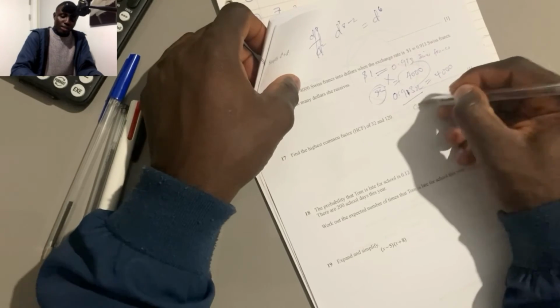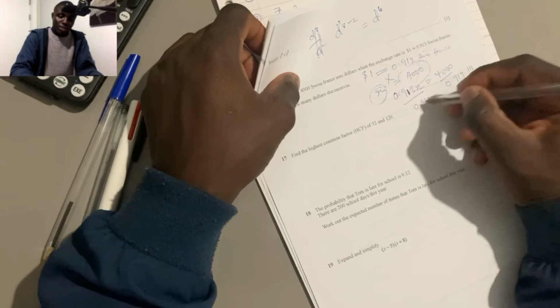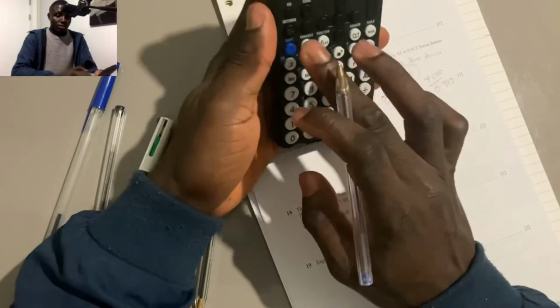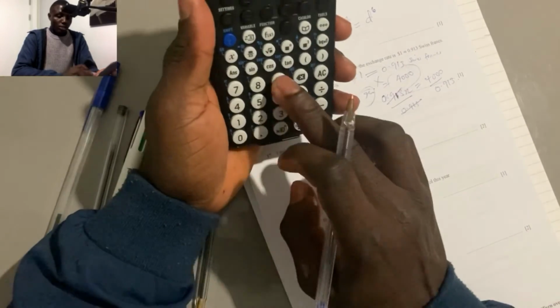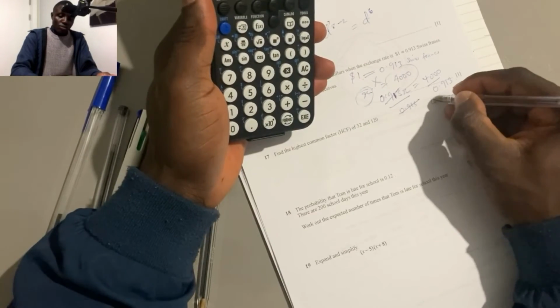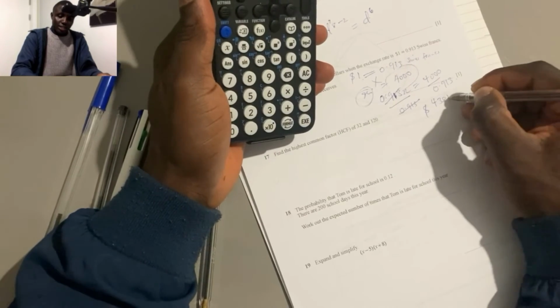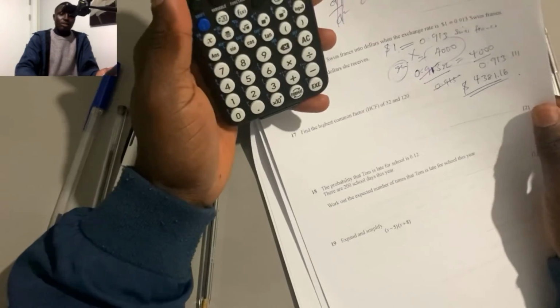So you divide both sides by 0.913. How much will it be in dollars? That's what we are looking for. It is simple arithmetic. So just do 400 divided by 0.913. So we have 438.1 in US dollars. That is what it's going to be in US dollars. I think this is a junior secondary school Cambridge exam.